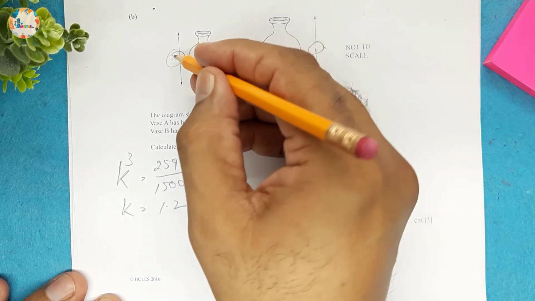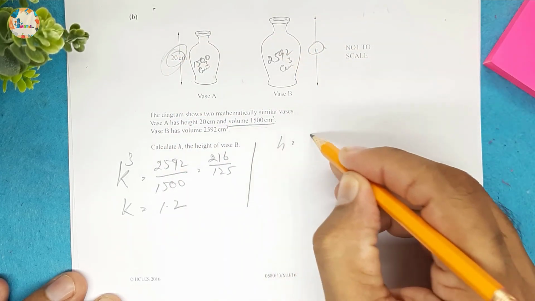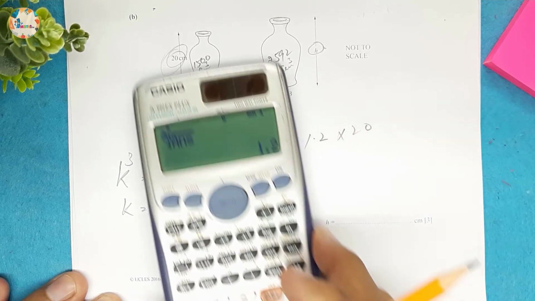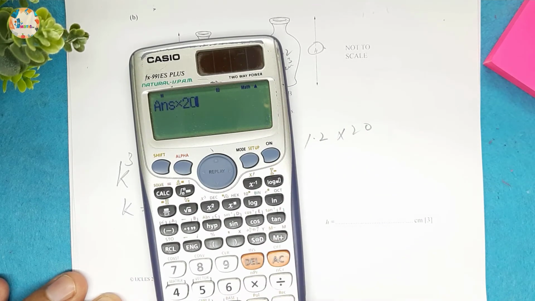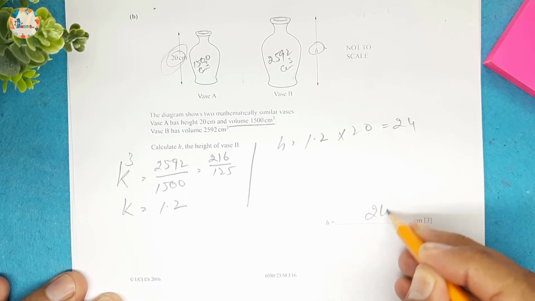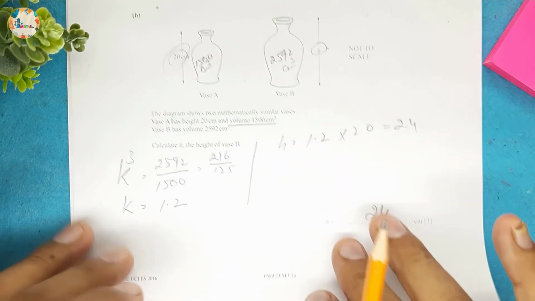Now if we multiply this length by 1.2, we will get h. So h is equal to 1.2 into 20. So 1.2 multiplied by 20 is equal to 24. So 24 centimeters will be our answer. This will be height of this bigger one in B.